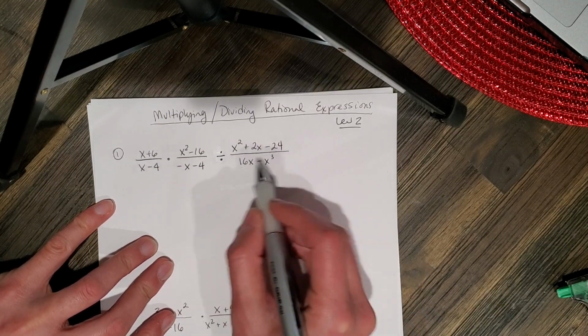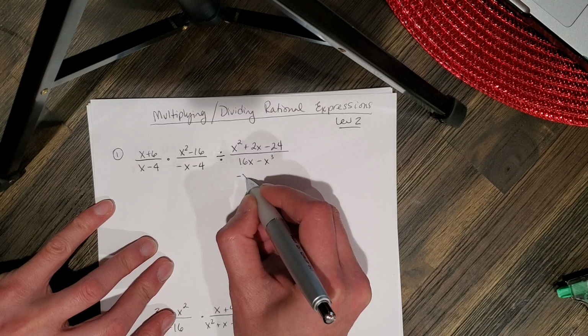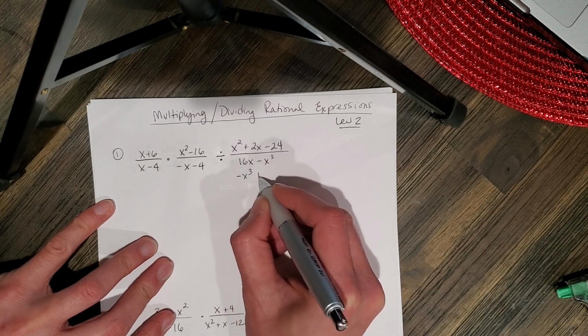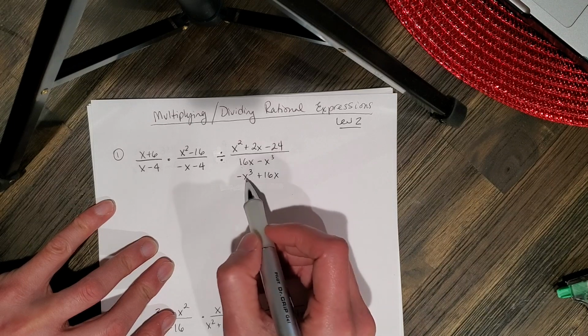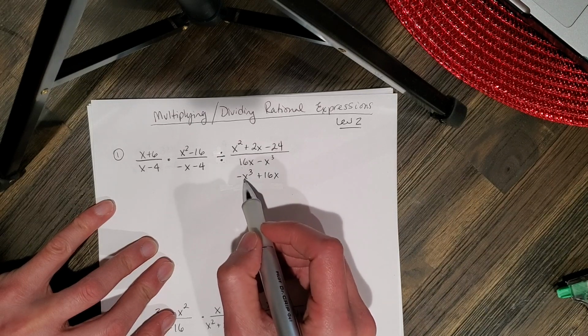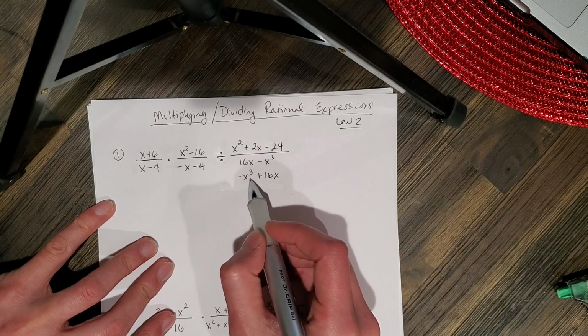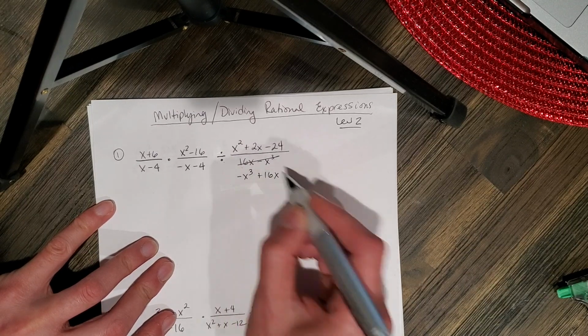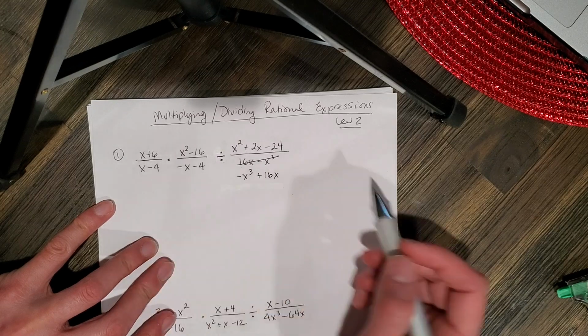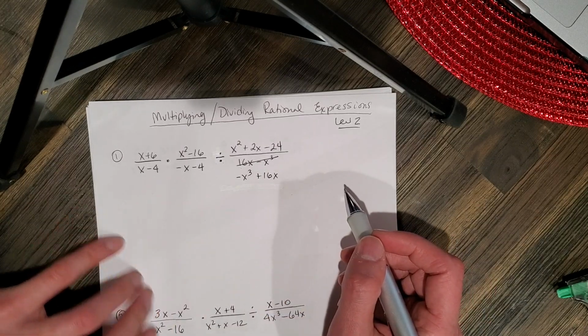So this one's not in standard form, so I'm going to rewrite it. So it's going to be negative x to the third plus 16x. So notice the signs remain on the term. So here we have negative x to the third, and it's negative x to the third here, and this is a positive 16x. That remains that way. Okay? So now everything's written in standard form.